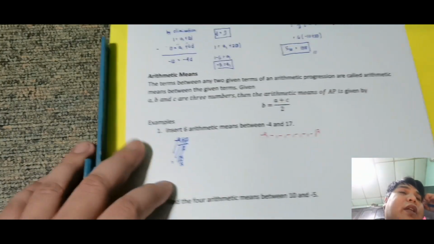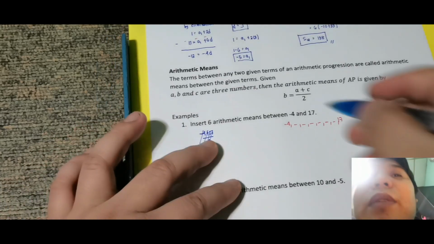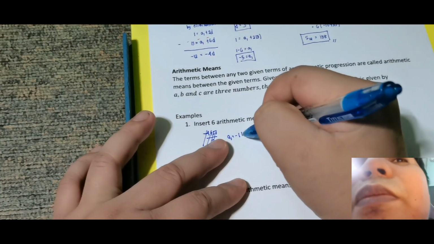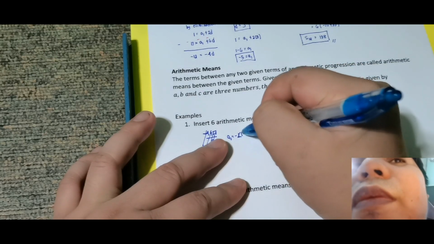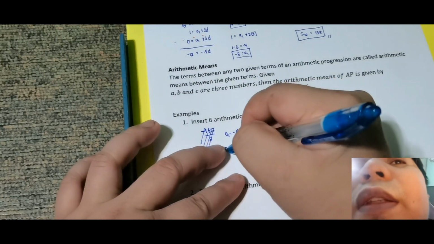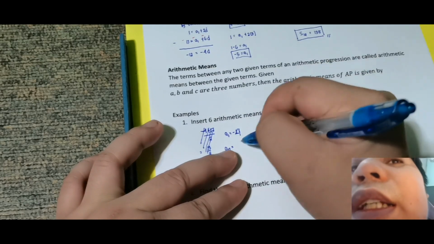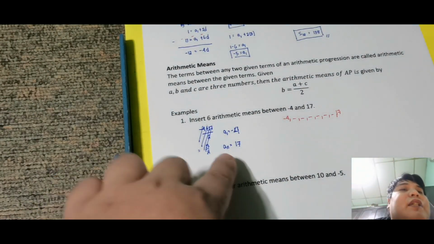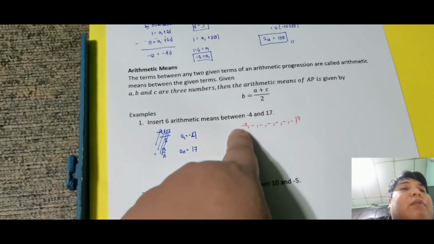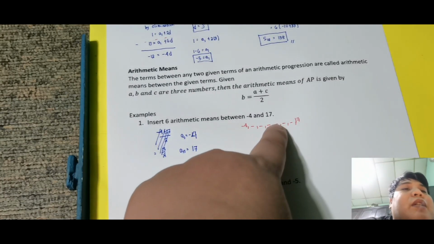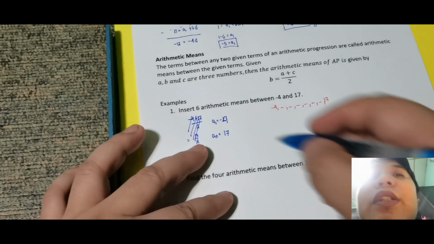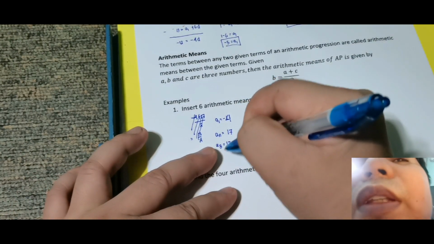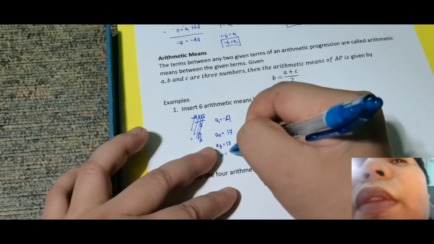Okay, so ano ba given? Assuming na yung a sub 1 natin is negative 4. Then yung a sub n natin is 17. Pang ilan siya dito? Kunwari 1, 2, 3, 4, 5, 6, 7, 8. So pang 8 term siya, meaning ito ay a sub 8. So a sub 8 is equal to 17, which is n is equal to 8.